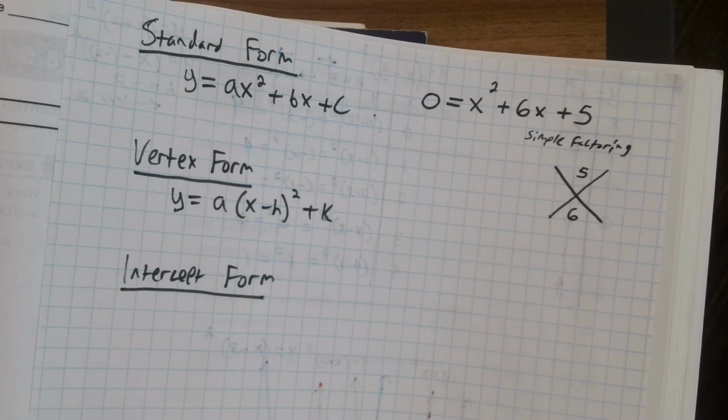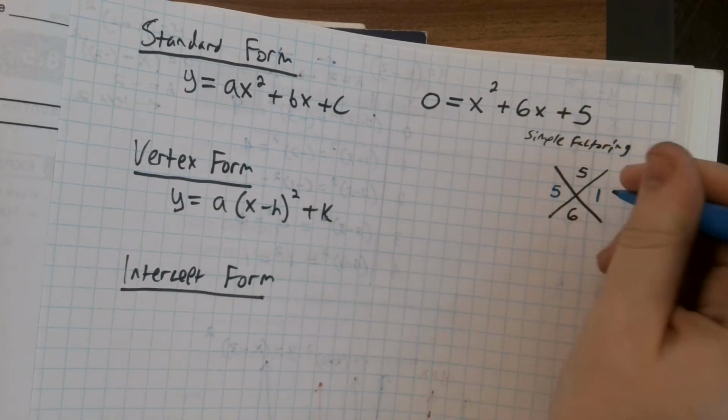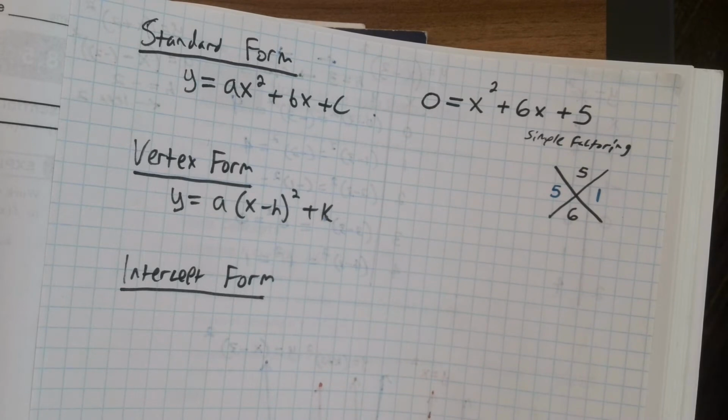Now this is going to be a little bit tricky because you may be tempted to say 2 and 3, but 2 times 3 is not 5. 2 times 3 is 6. What multiplies to make 5 and adds to make 6? There's only one answer. 5 times 1 makes 5. 5 plus 1 makes 6.